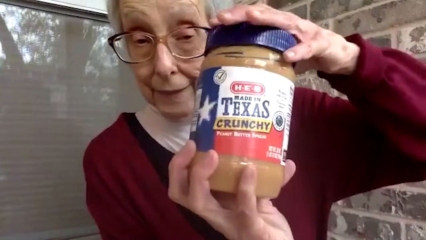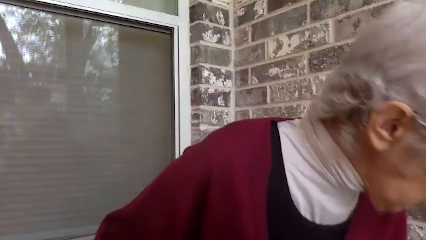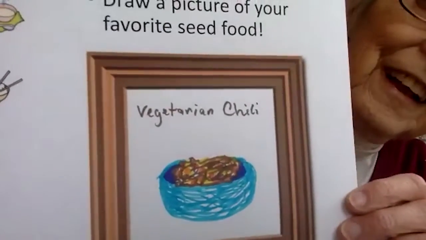We also eat oatmeal, cereal, and one of my favorite foods, peanut butter, that's a seed food. Another one of my favorite foods is chili, vegetarian chili, that's a seed food. So to draw a picture of my favorite seed food, I drew vegetarian chili, best I could. So that's my favorite seed food.